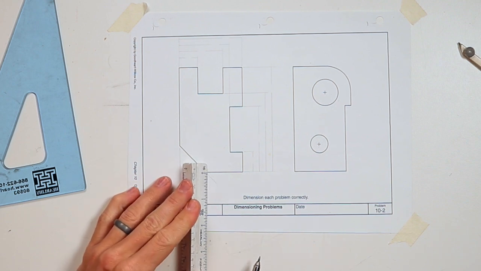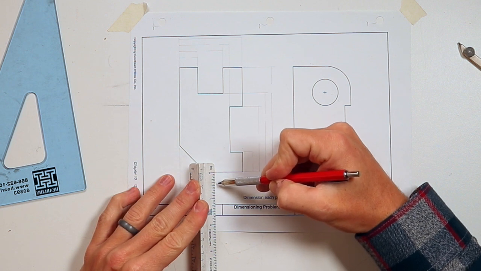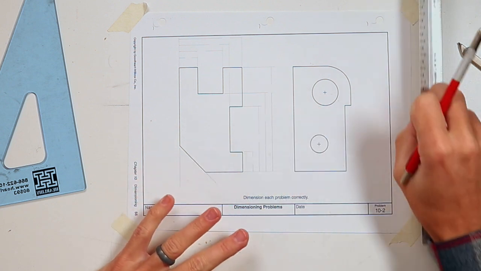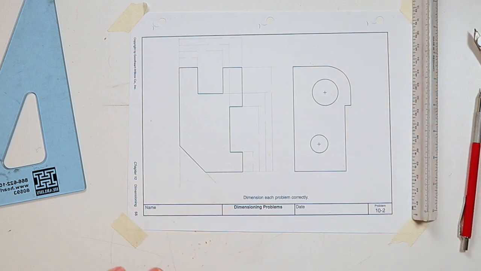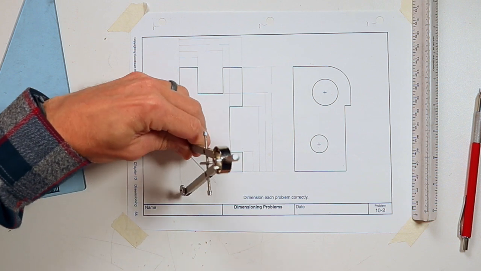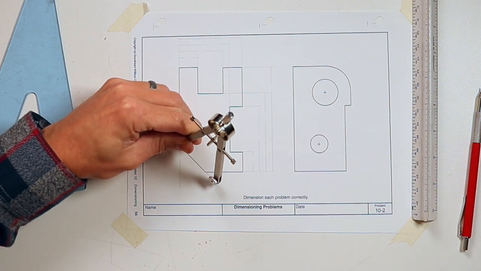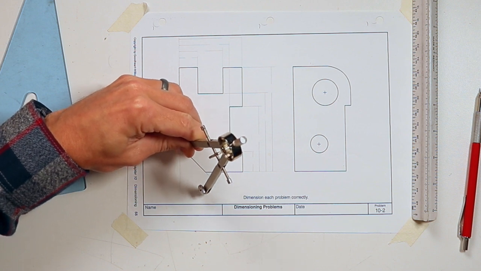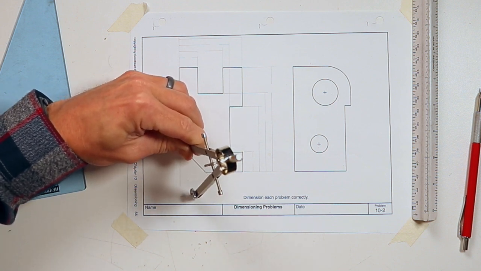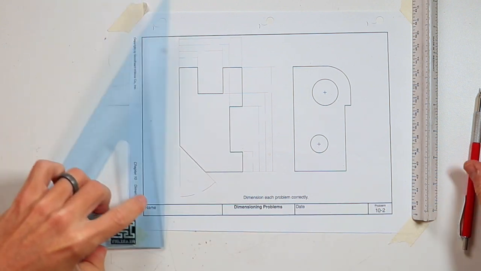So along this edge, 1, 2, 3, that's where my compass radius should be set. So I'm going to put my center point on the other side of the angle. Put the graphite end on that 3/8 inch mark. Draw part of my dimension line, and then it's going to come over here, leave a space for the actual angle. It doesn't look like I drew my extension line long enough.